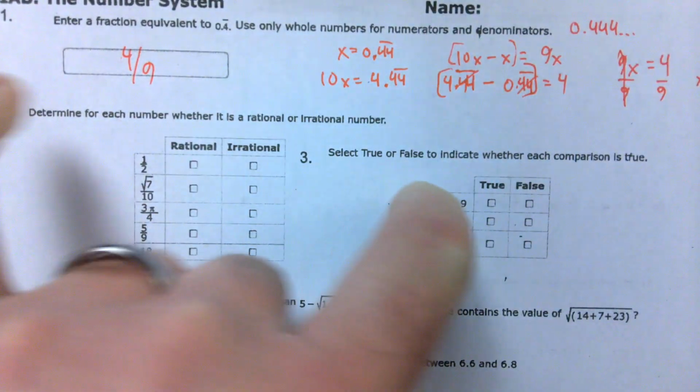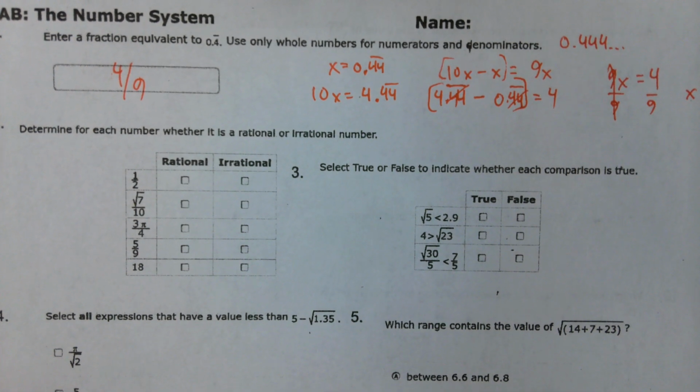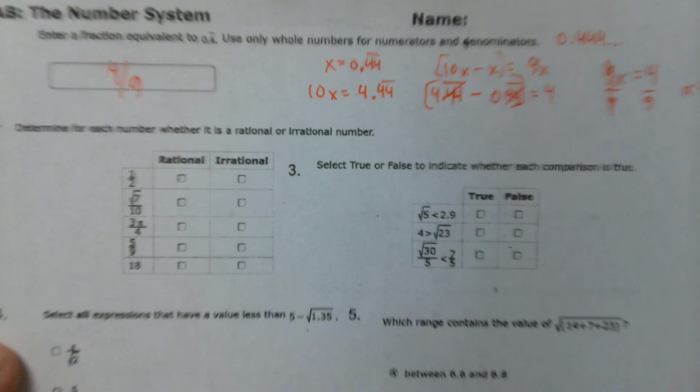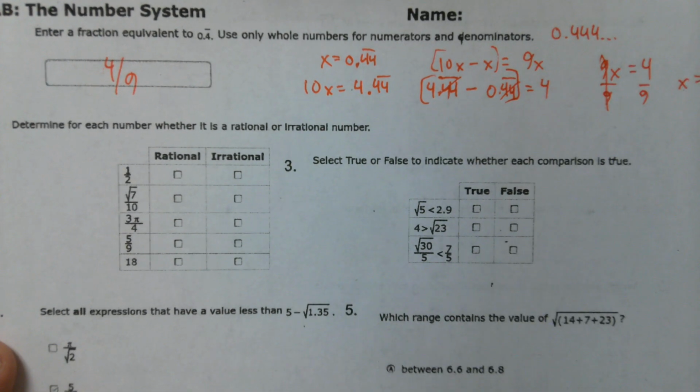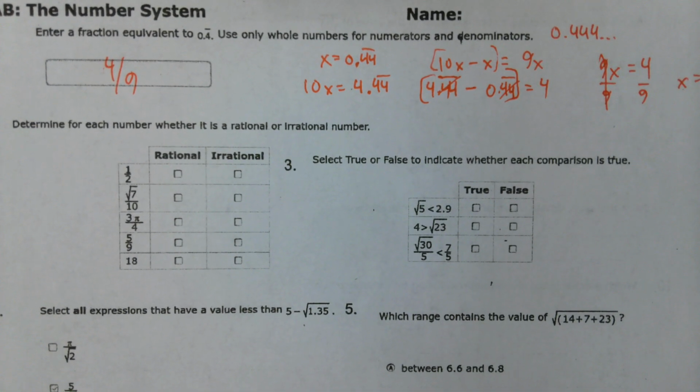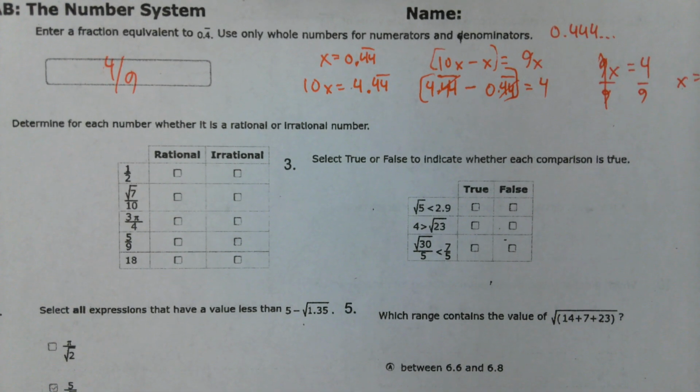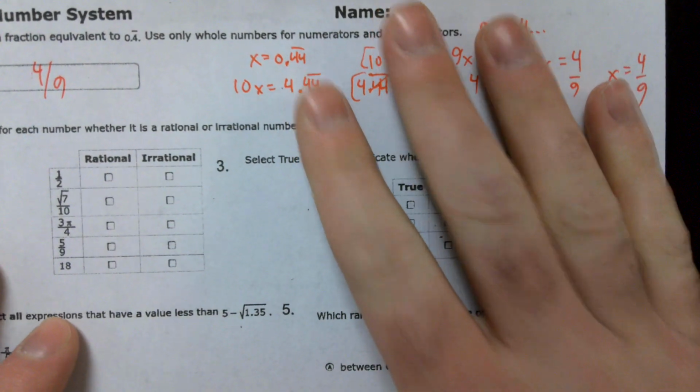There's my fraction. You're not going to have a calculator, but if I wanted to check this, 4 divided by 9 is 0.44444.